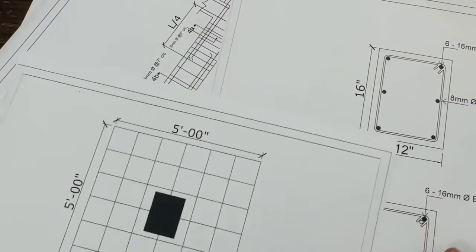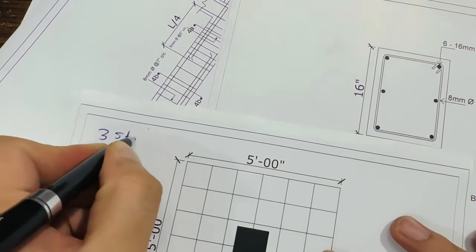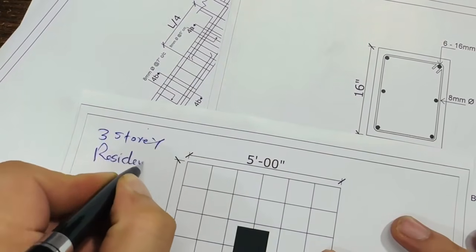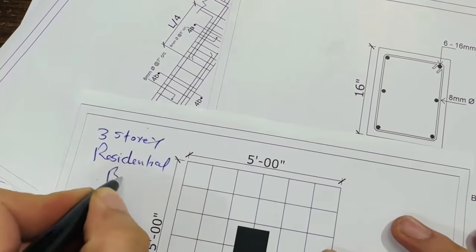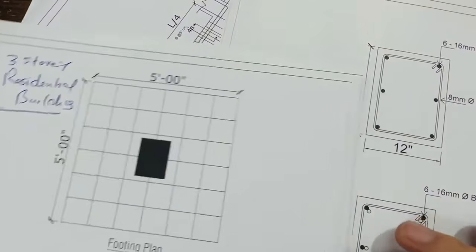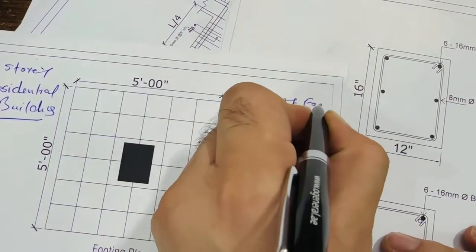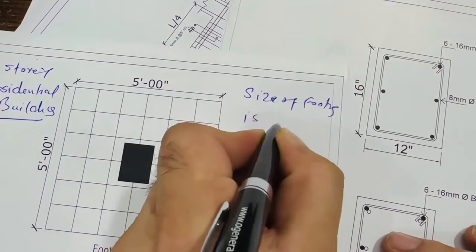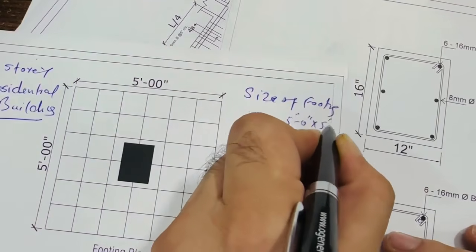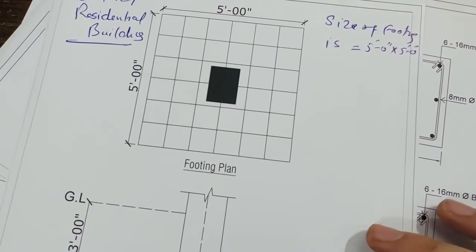First of all, I will guide you. This is for a 3-story residential building. Right, next guys, you can see this is the size of the footing. So the size of the footing is 5 feet 0 inches by 5 feet 0 inches. This is 5 by 5 feet for a 3-story residential building.